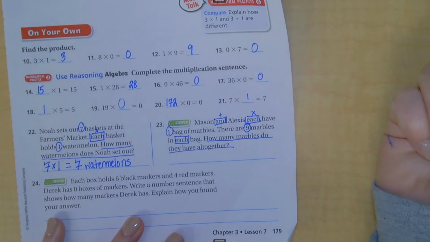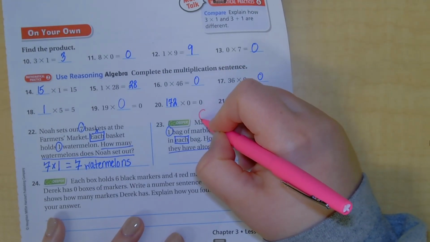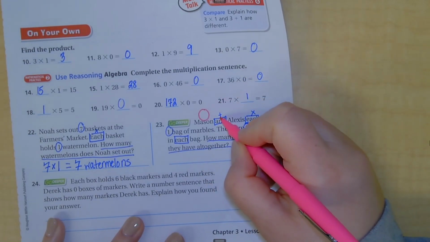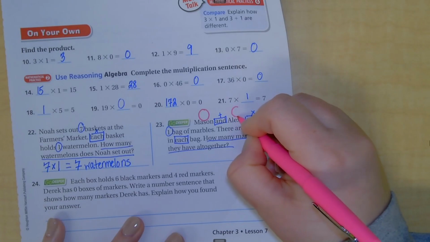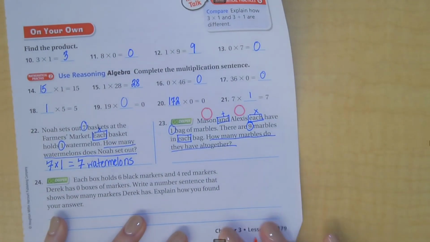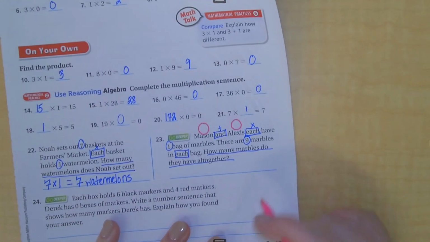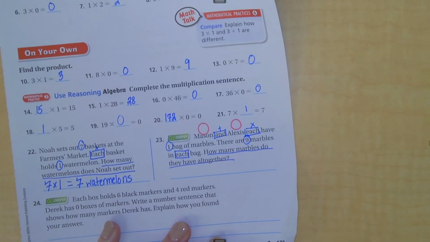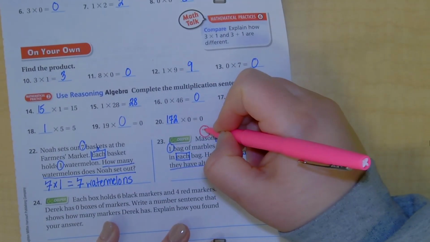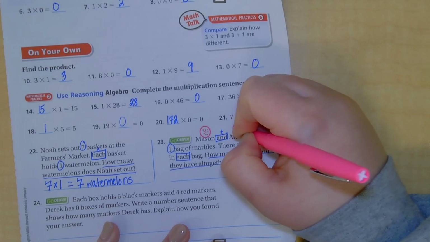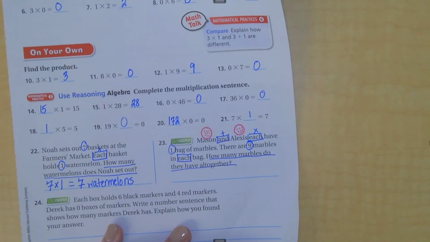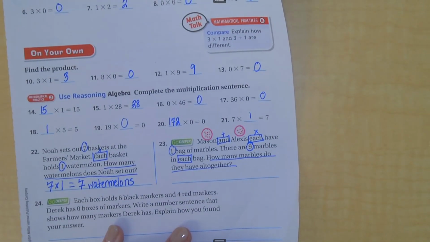So Mason has his own bag of marbles. So there's Mason's bag of marbles. And Alexis has her own bag of marbles. So there's Alexis's bag of marbles. And they each have 9 marbles in the bag. So let's draw those in. All right, so 9 marbles in each bag. How many marbles do they have all together?